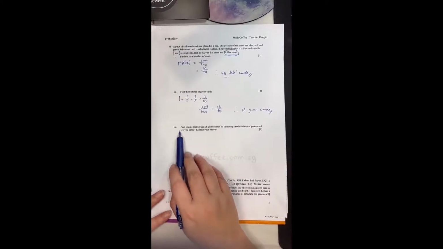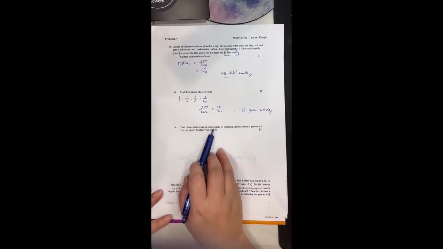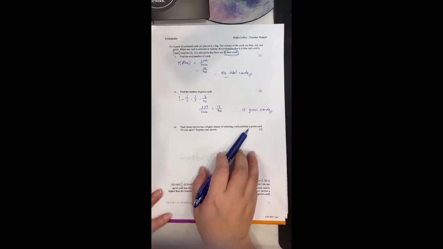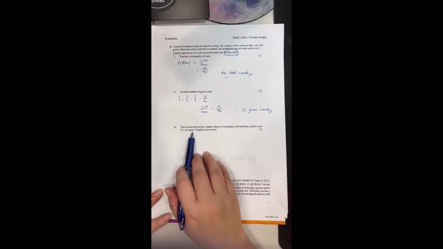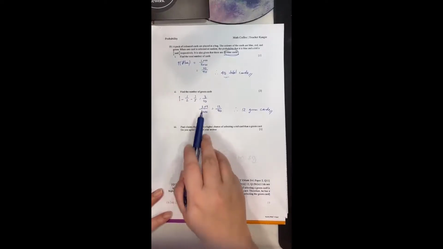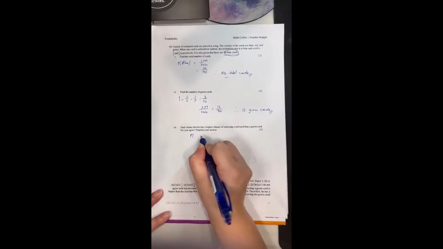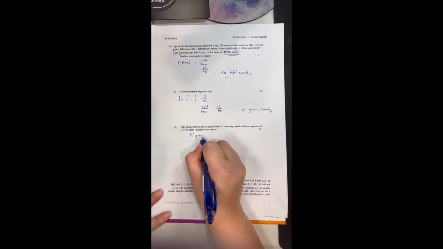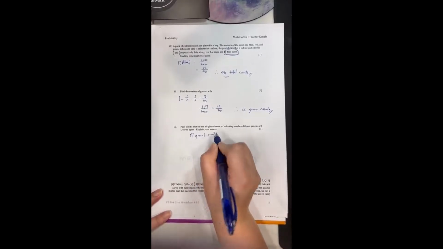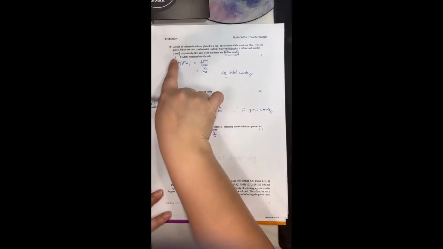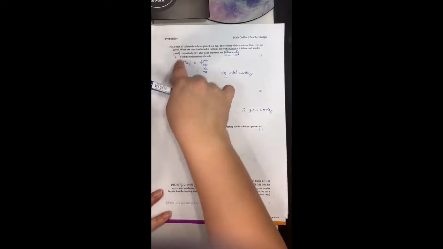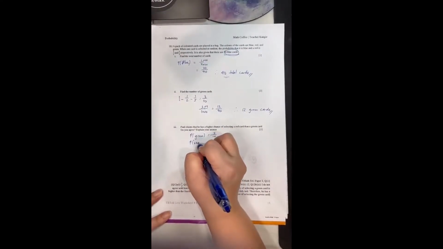Next, Paul claims that he has a higher chance of selecting a red card than a green card. Do you agree? The green card fraction was 3 out of 10, so probability of green is 3 out of 10. And let's take a look at my red, which was given to us as 1/5. Probability of red is equal to 1/5.